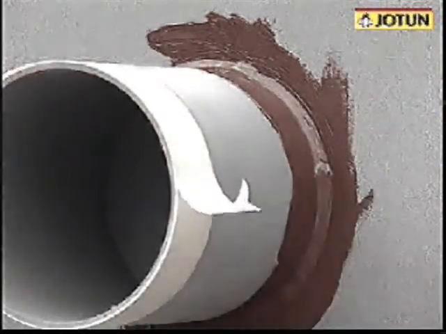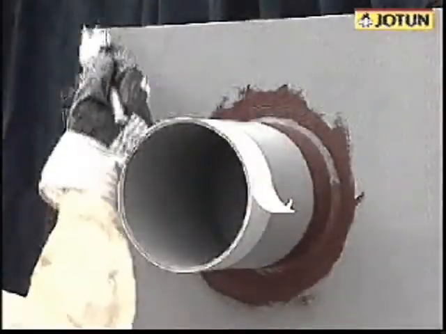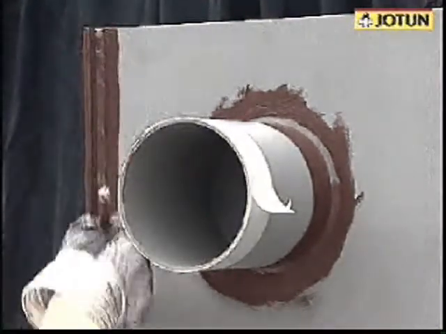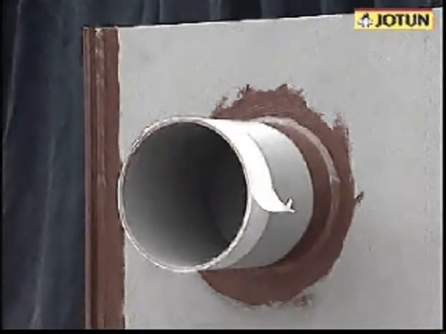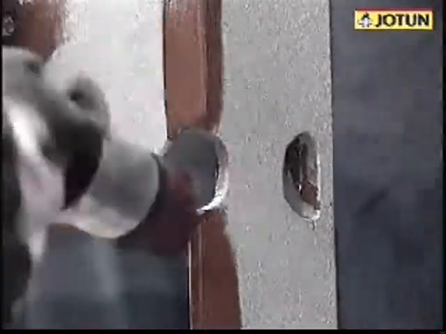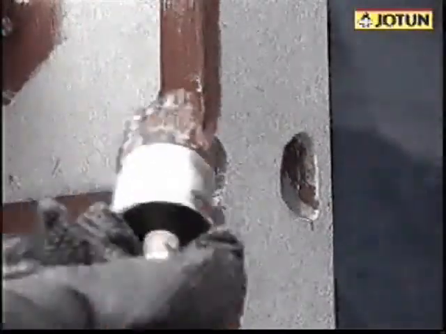By using the stripe coating technique, a large majority of the corrosion attacks can be prevented. Make sure to use a good quality paintbrush, which is capable of working the paint well into the substrate.